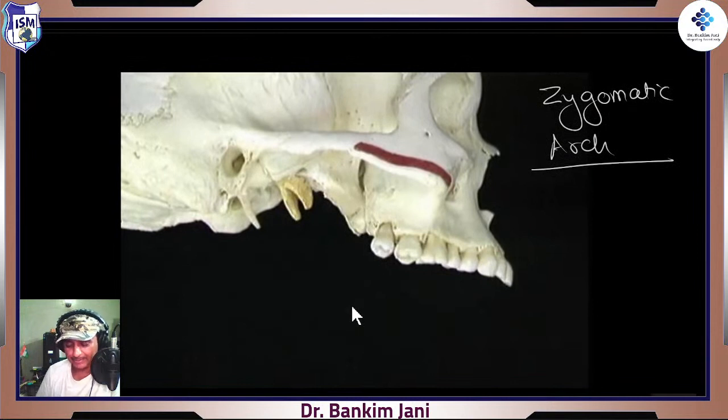So zygomatic arch, right? One is the outer aspect, second is the inner aspect. Now think of it like this. Zygomatic arch is a hollow, delicate structure, right? There is a hollow portion inside, a hollow portion outside, right? So this muscle hangs from that zygomatic arch like that. It means it would be emerging from the outer as well as the inner aspect.